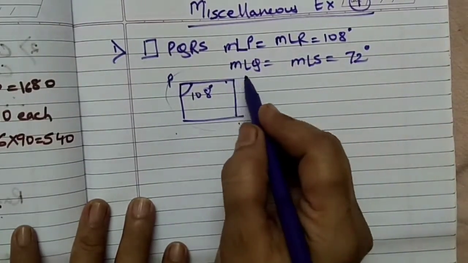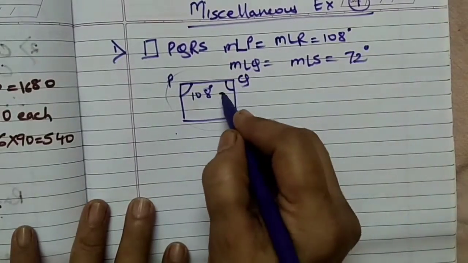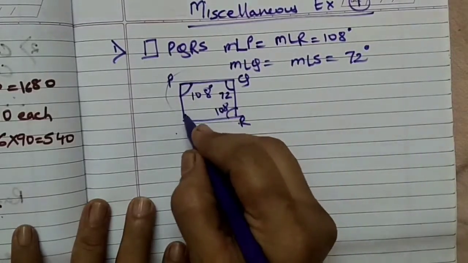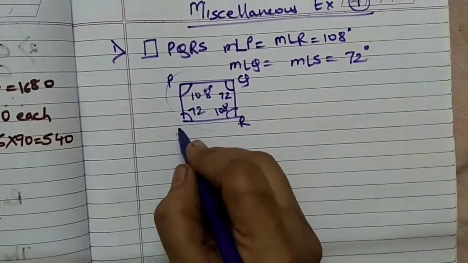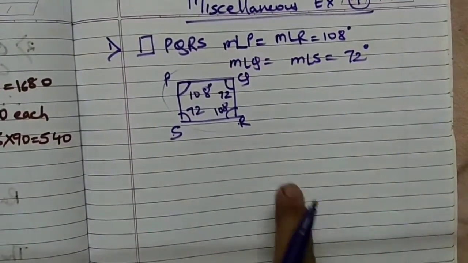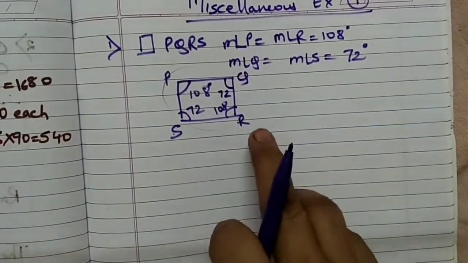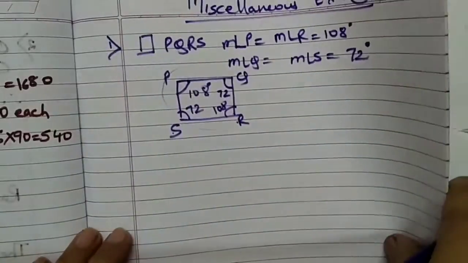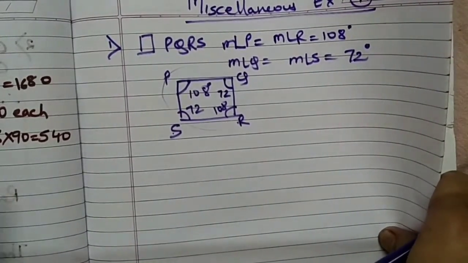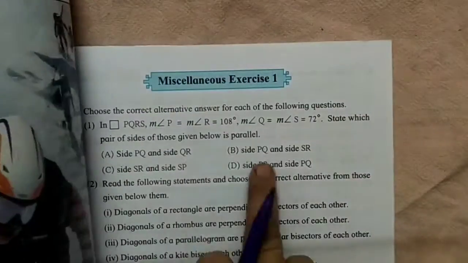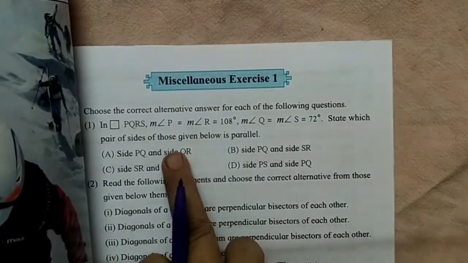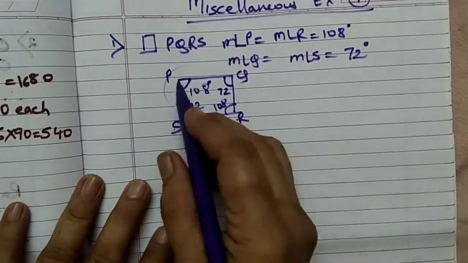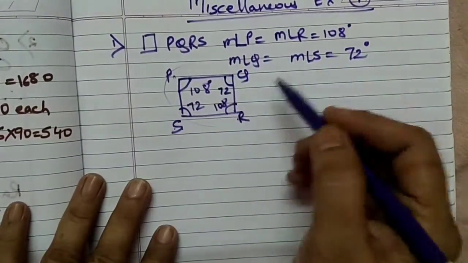What is 72 now? Q and S. So here it will be Q, that is 72. Then this will be R, this is 108, and this is again 72, S. In which type of quadrilateral are opposite angles congruent, that we have to find out. So they are congruent in a parallelogram. Now what they have asked us is which pair of sides of those given below is parallel. SR is parallel to PQ and PS is parallel to QR.